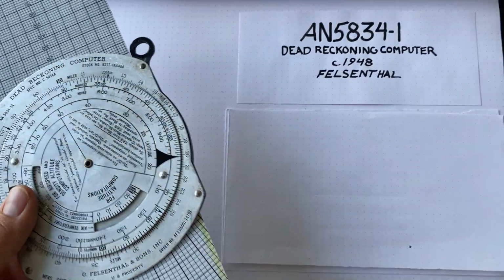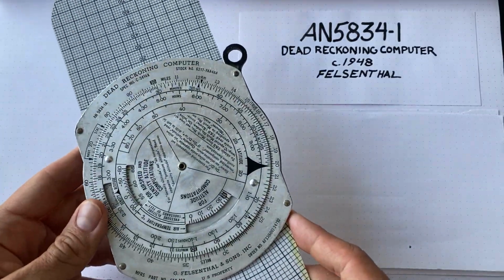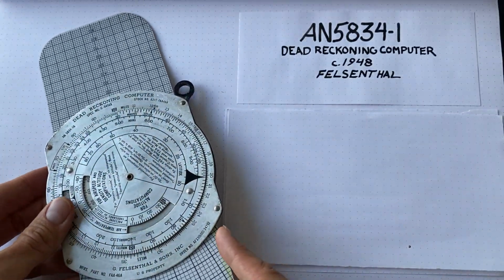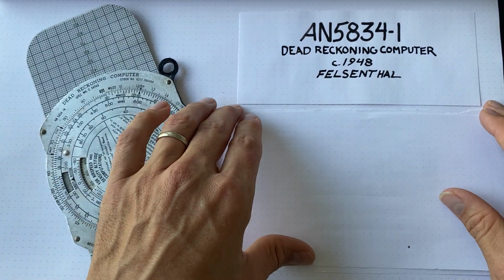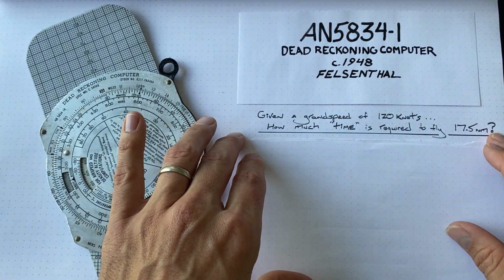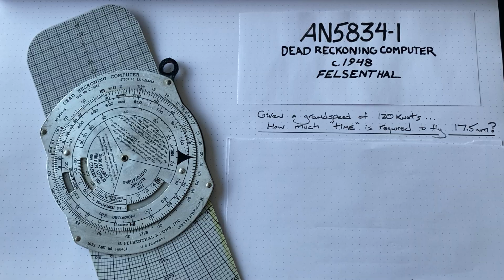So, all right, let's jump into a problem, and this is very much a back to basics problem. And there's a reason for this, so let's dig in. So probably the most basic question of all for a flight computer. Given a ground speed of 120 knots, how much time is required to fly something like 17.5 nautical miles?